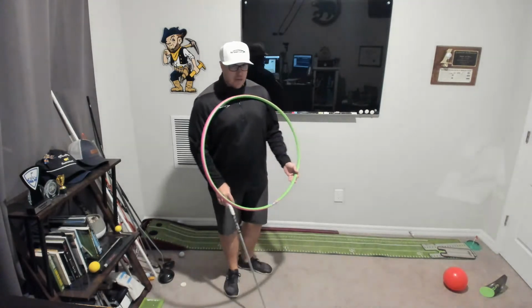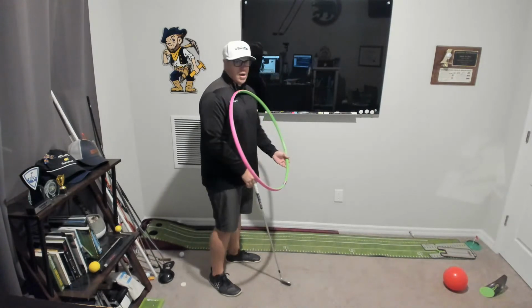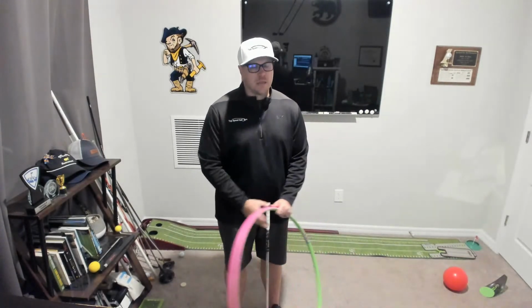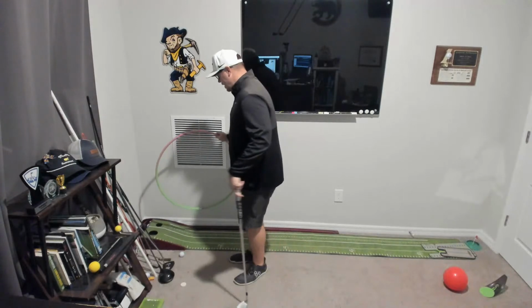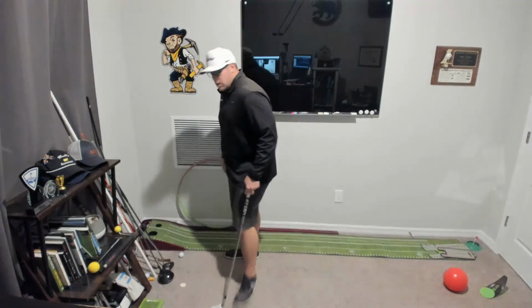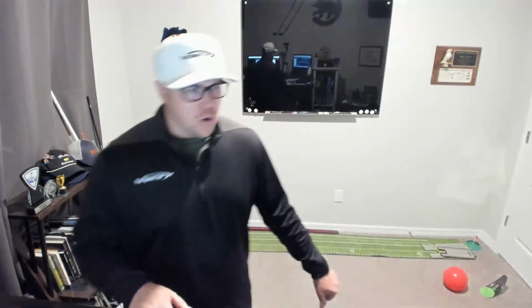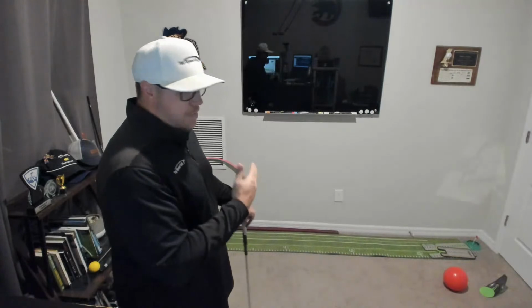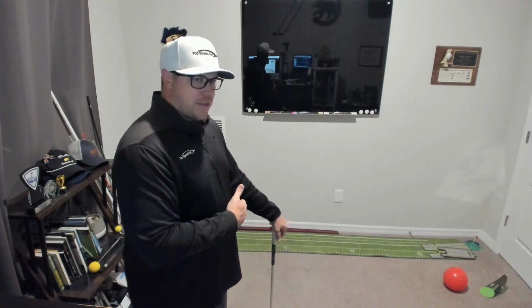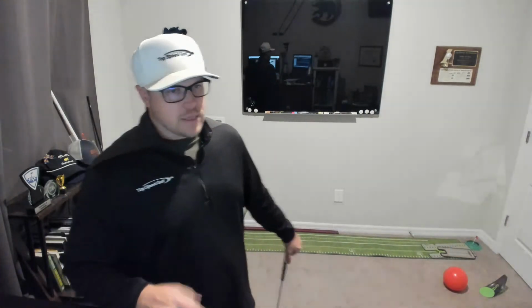And then if I want to hit a fade, I need to have the club swinging to the left when it gets to the ball relative to the target. And then I need to have my club face open to that path to get it to curve back to the right, to get it to fade. So yeah, it really just depends on the shot shape. For a right-handed golfer to hit a draw, the club path needs to be right of the target, and then the club face needs to be a little bit closed to the path. To hit a fade, we need to have the club path going left of the target, and then we need to have the face open to that path to get it to curve back.